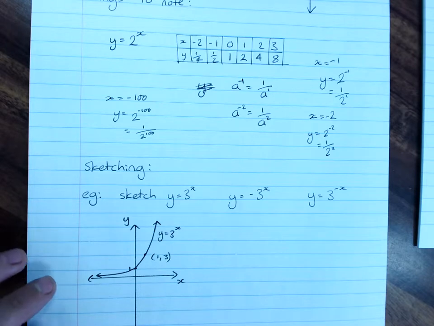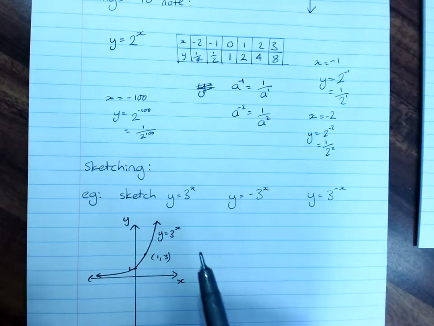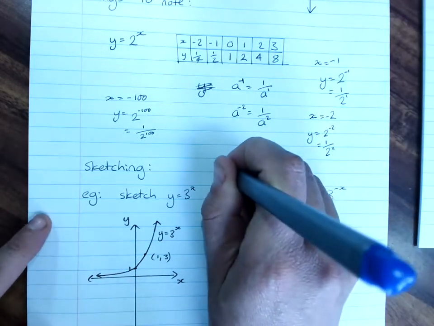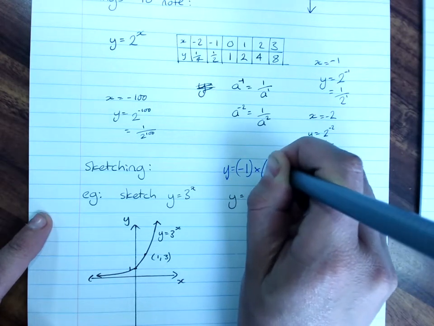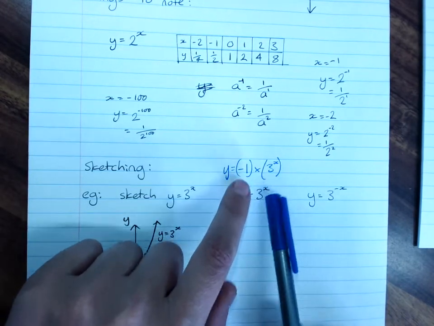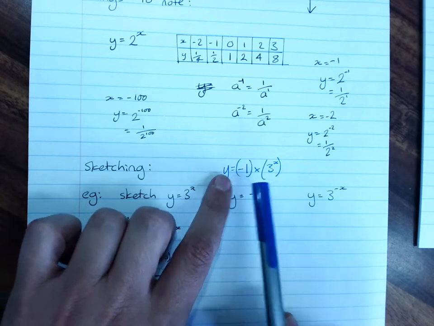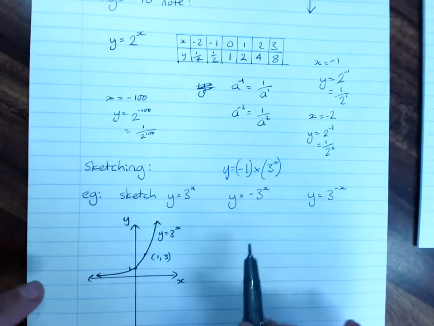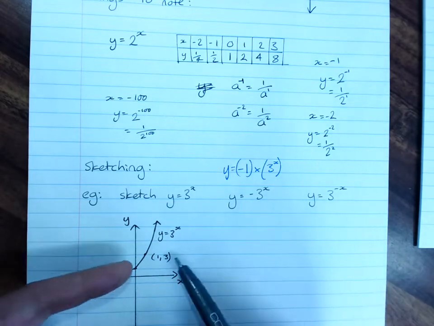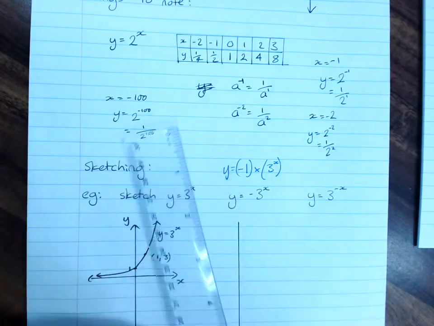Now when we start throwing other negatives in, for example here I've got y equals negative 3 to the power x. Now remember that powers happen before multiplication, and this is effectively y equals negative 1 times 3 to the power x. The negative is not given in a bracket. If this was negative 3, in brackets, to the x, that would be very different. But with the negative outside the front there, negative 3 to the power x is negative 1 times 3 to the power x. What that will do is reflect the graph of y equals 3 to the x in the x-axis, because all of these values are suddenly going to be made negative. So it's very easy to just sketch that.